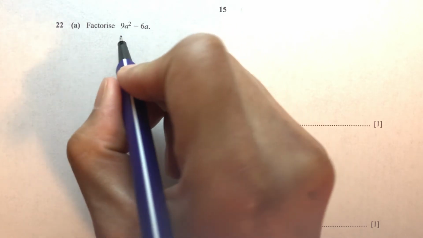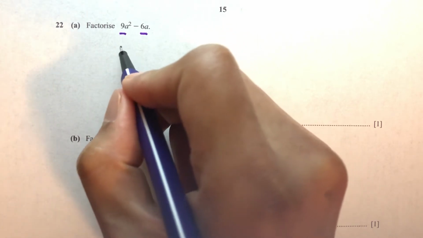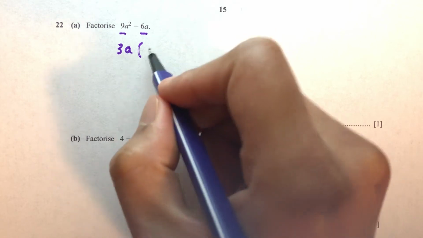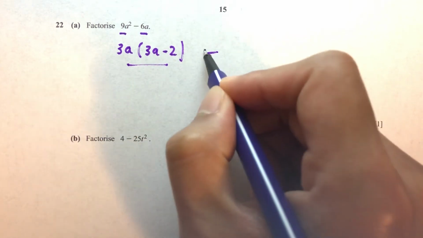Question number 22, part A. Factorize 9a squared minus 6a. So we have to factorize those two terms. What is common? I see that a is common and then 3 is common. So what's remaining will be 3a minus 2. So that's your answer for this part.